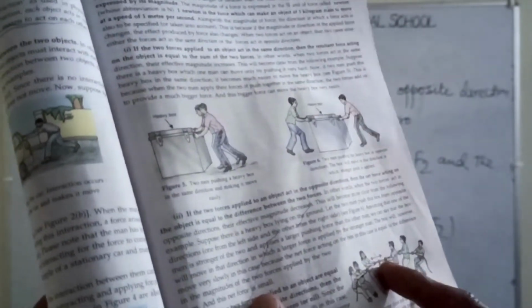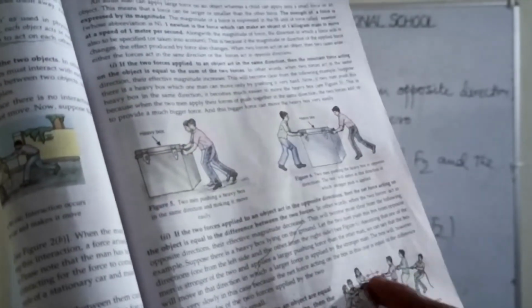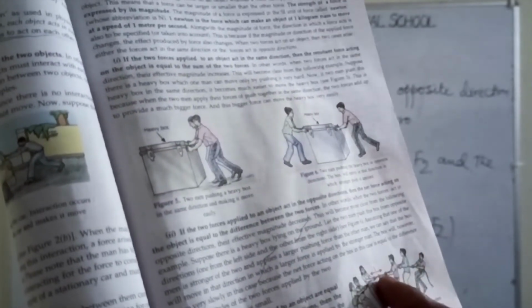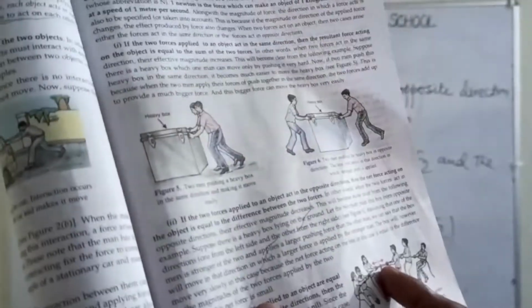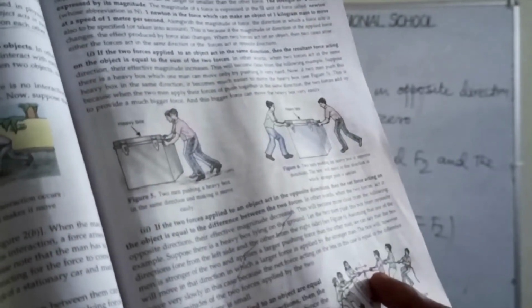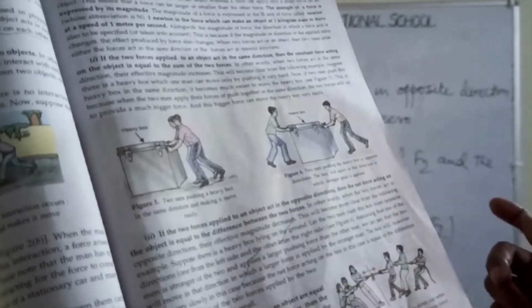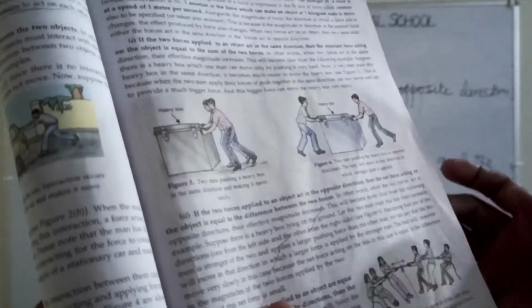The rope will neither move in the forward direction nor backward, and it will remain at a constant position. Why? Because both the forces are equal, so the resultant force will be 0. In that situation, the rope will not move forward or backward.